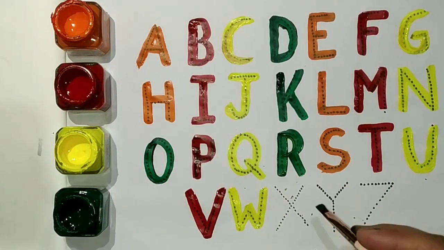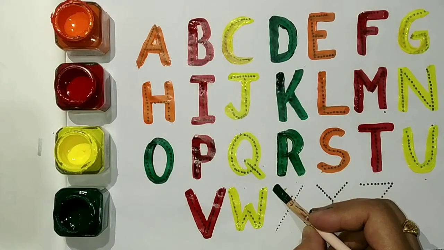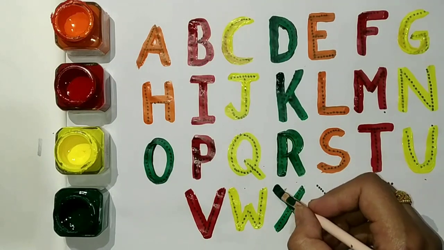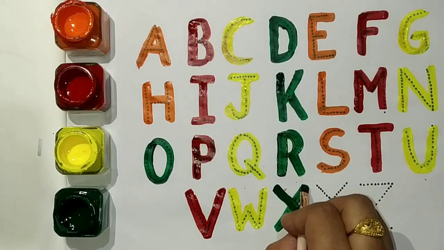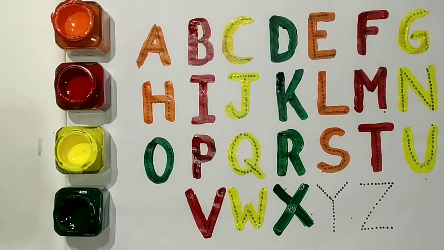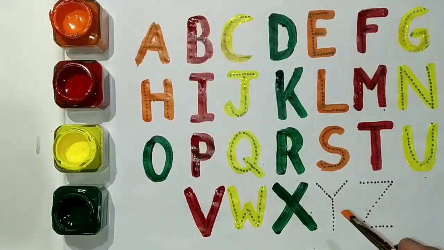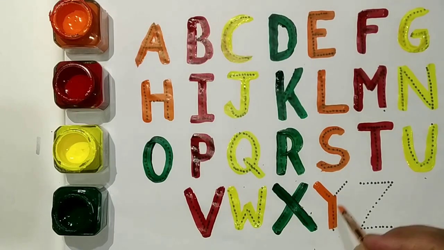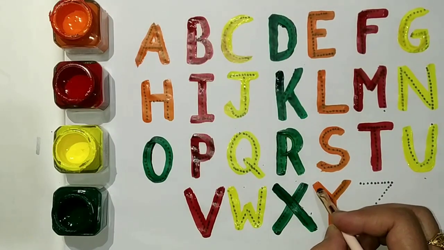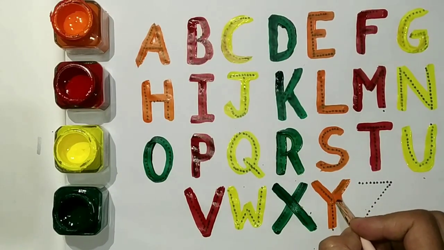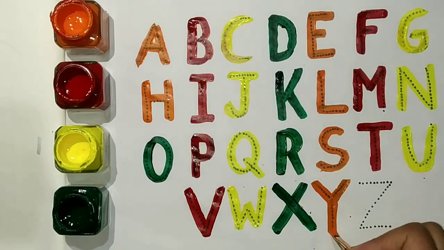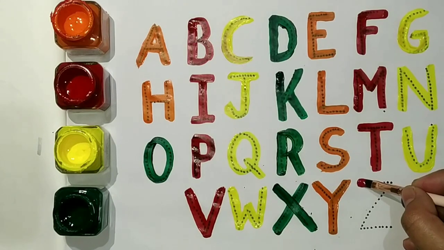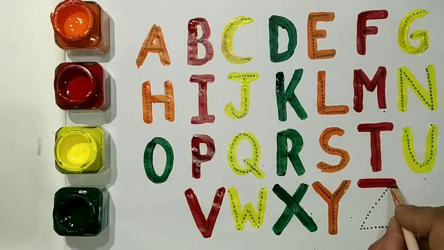Green color. X for Xerox. X for Xerox. Orange color. Y for yo-yo. Y for yo-yo. Red color. Z for zip. Z for zip.